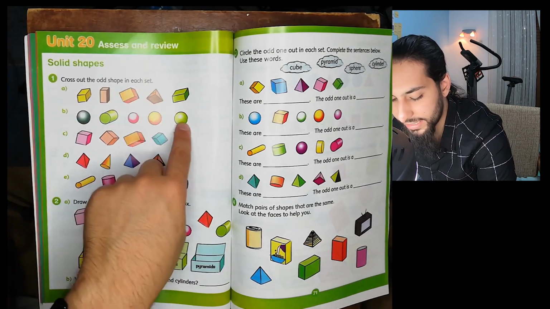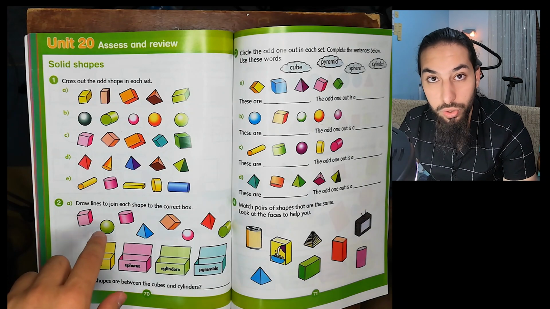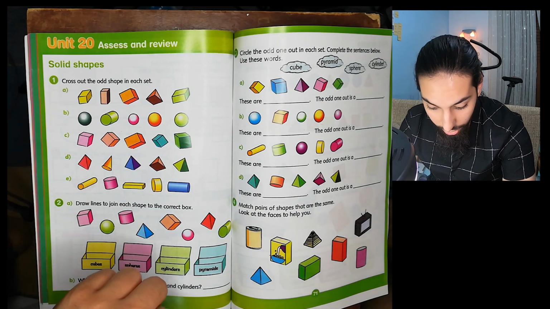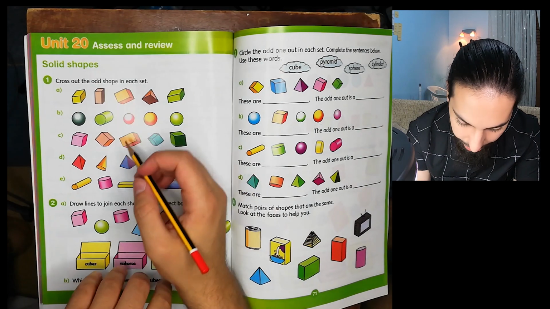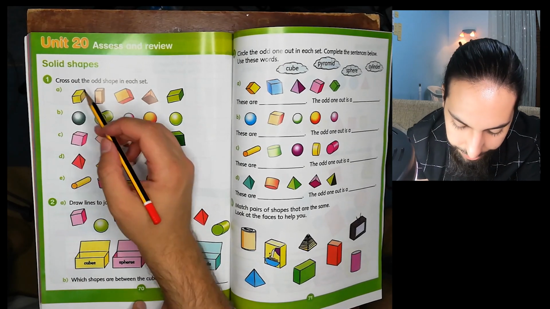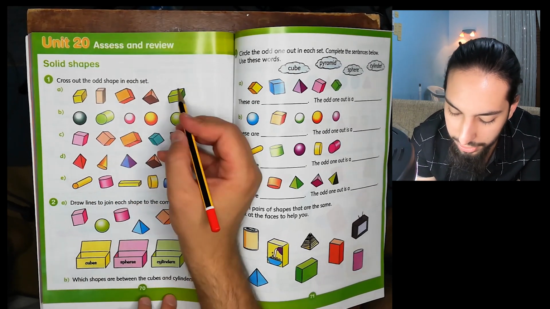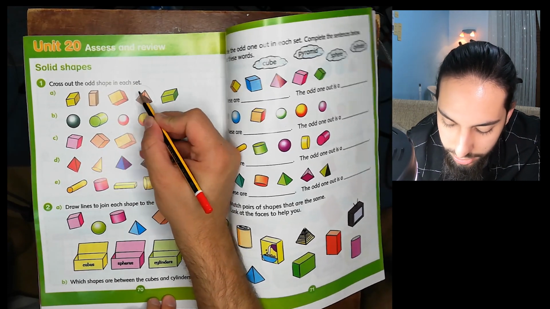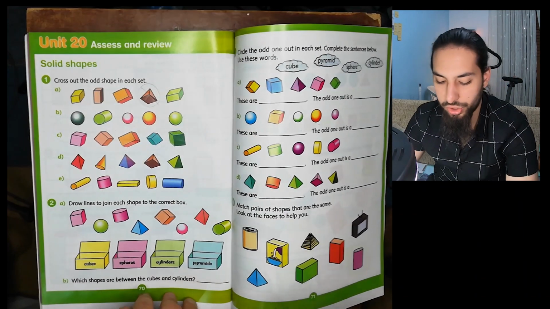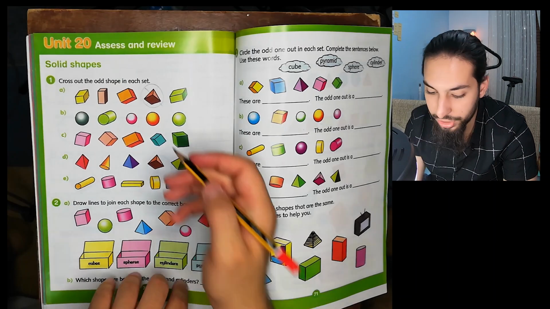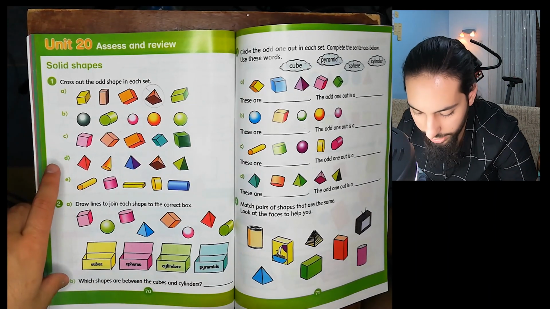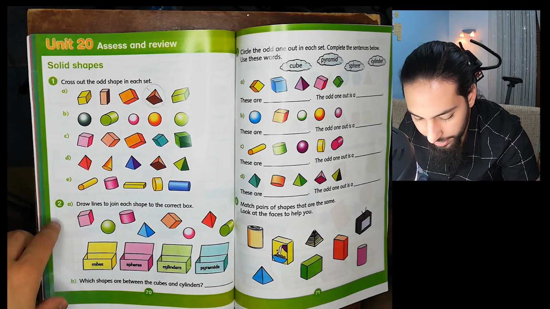So you're going to look at the sets, and you're going to circle or cross the odd shape in each set. So here we have rectangle, rectangle, rectangle, triangle, and a rectangle. So this one is different. So we can just circle and cross it out. We can just cross it out. Those both are the same.